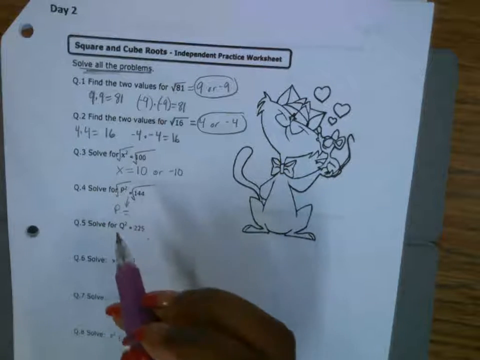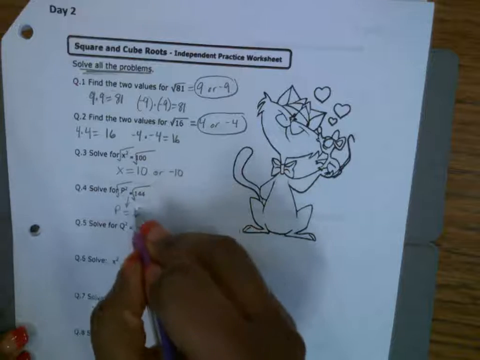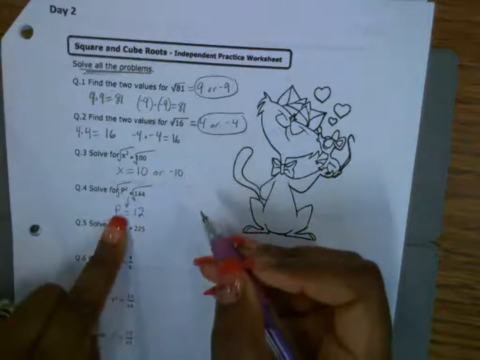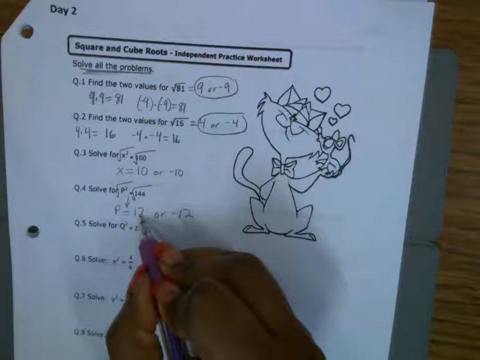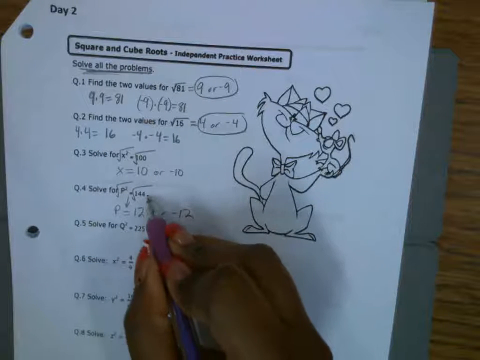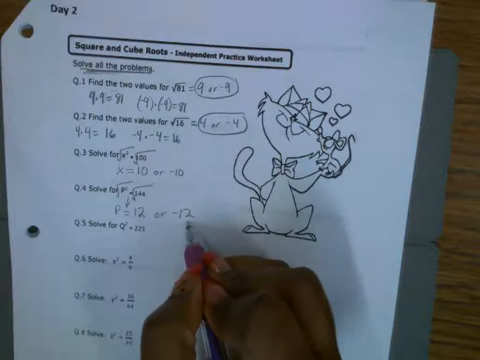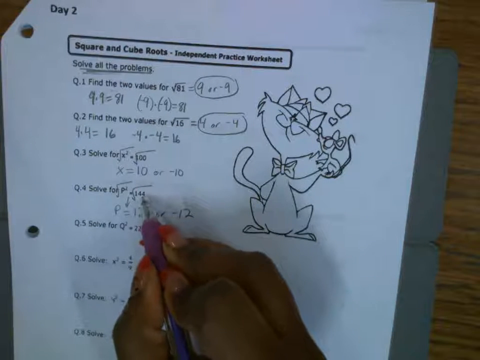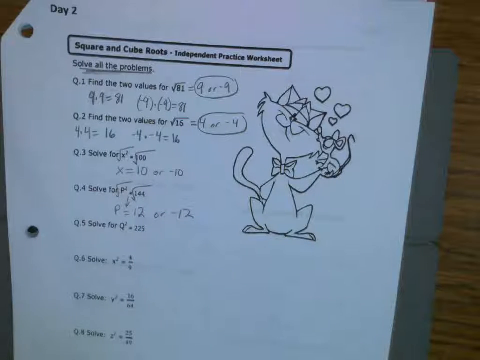What's the square root of 144? Somebody different. Jordan's been answering all of them, y'all. Yeah, go ahead. Thank you. 12. Good job. So it's either going to be a positive 12 or a negative 12. Why? Because positive 12 times a positive 12 is a positive 144. And a negative 12 times a negative 12 is also a positive 144. So you have two answers there. Okay.